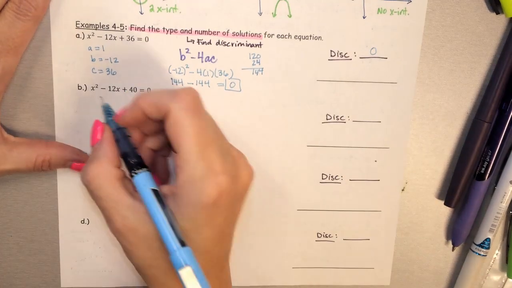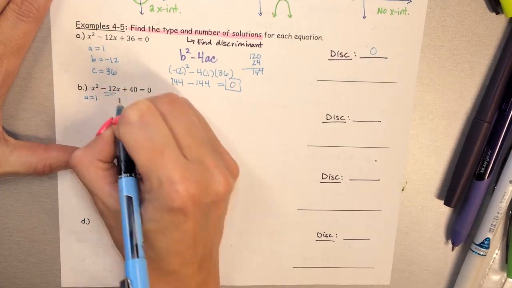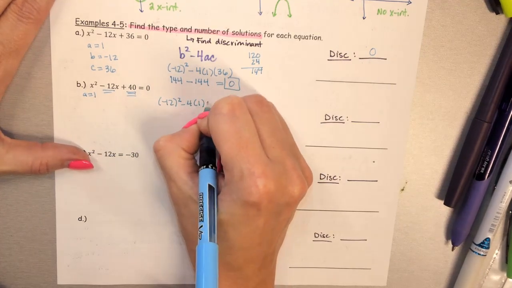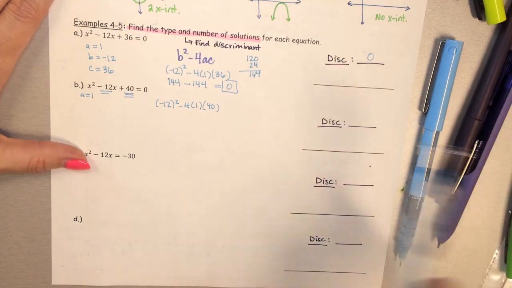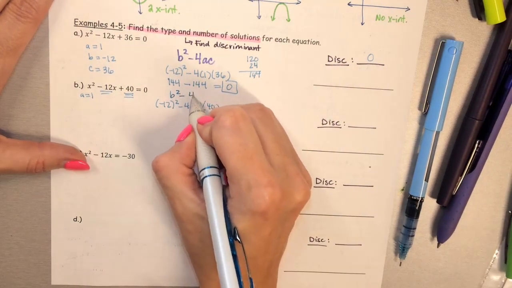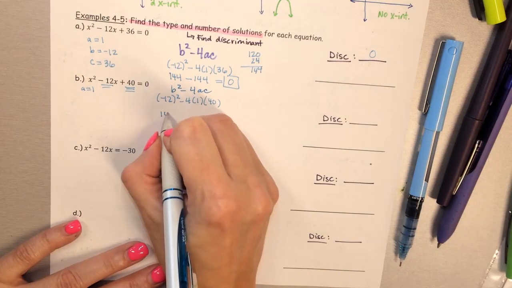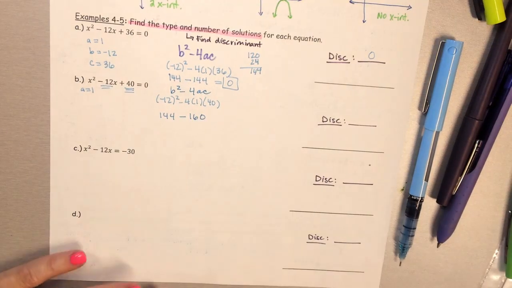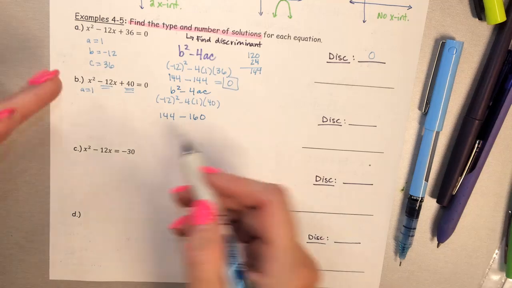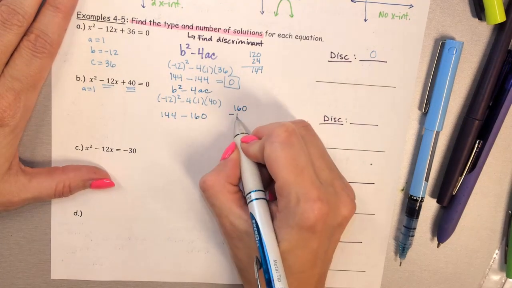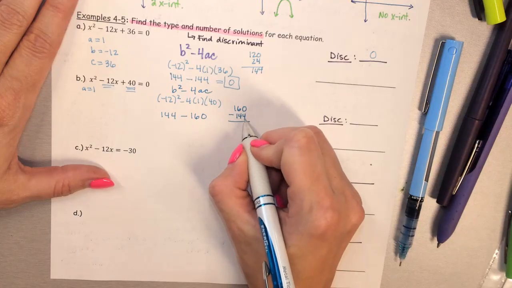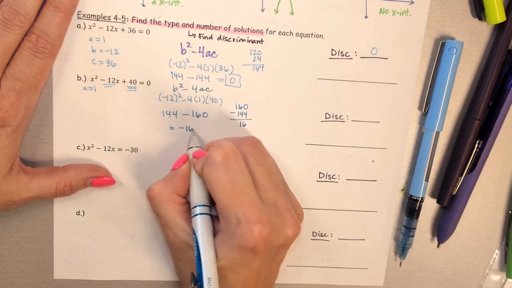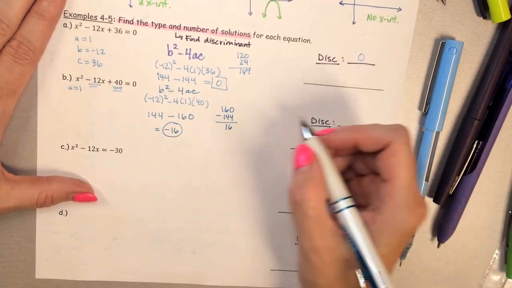All right, so A is 1, B, C. Okay, so you have b squared minus 4ac again. So 144 minus, what's 4 times 4? 16. So then you just put the 0 on that. And then when you're subtracting, if it's easier, just do 160 minus 144. I kind of add up, like 6 gets me to 150, 10 gets me to 160. So this is going to be negative 16. You can think of it like that.